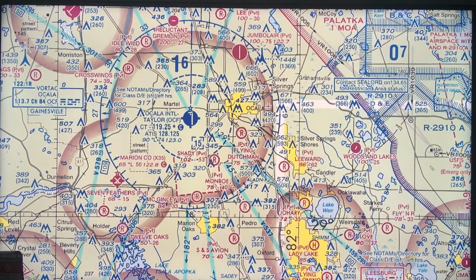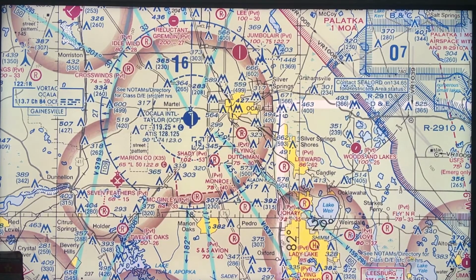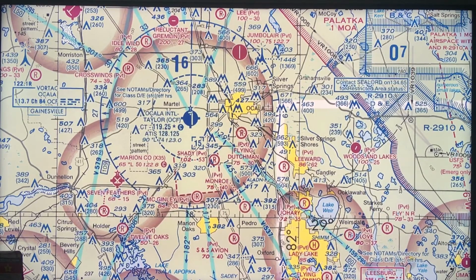Let's continue looking. Yellow here showing city congestion. This is the Villages. Big retirement community down here. Here's the actual town of Ocala. Here's an uncontrolled airport, the Marion County Airport, X-ray 35, 65 feet field elevation, pilot-controlled lighting, 5,000 foot long runway, 122.8 is my CTAF frequency.